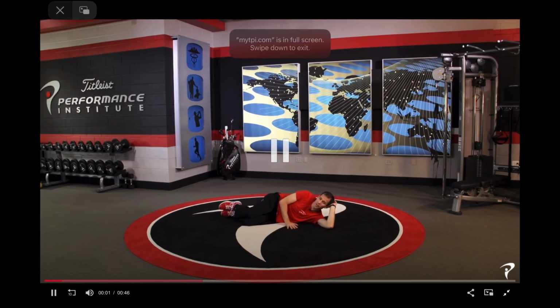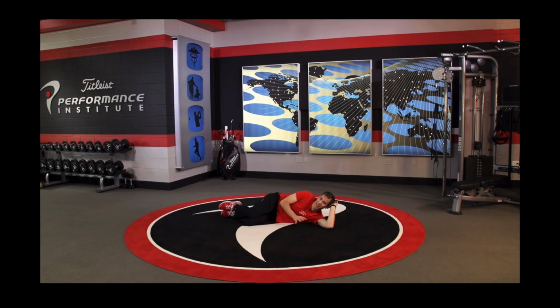This is called open clamshells. This is a great exercise to work on internal and external rotation in your hips and your glutes. What you're going to do is get in your side lying position with your right hip on top of your left hip. From here, I want you to open up your top leg, bring the one knee on top of the other knee, about maybe 1 to 2 fists width above the bottom knee.